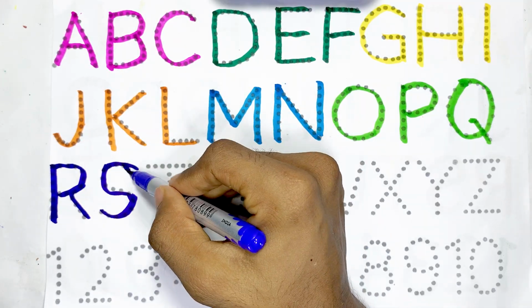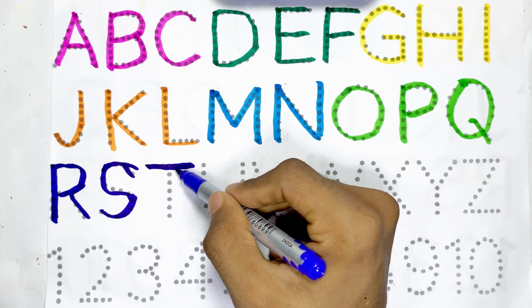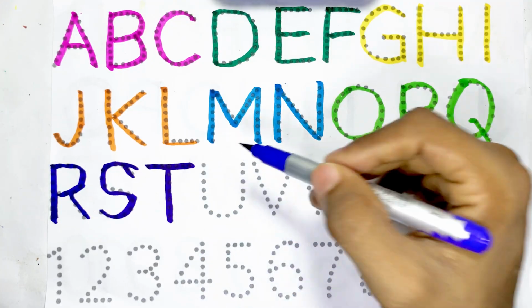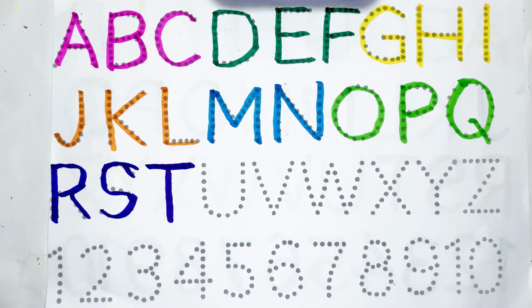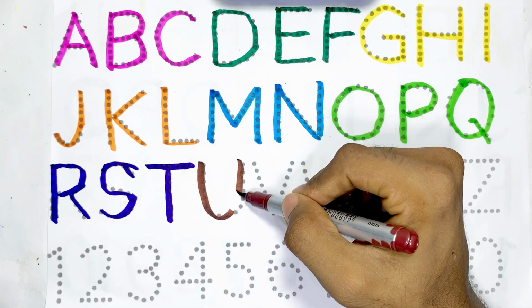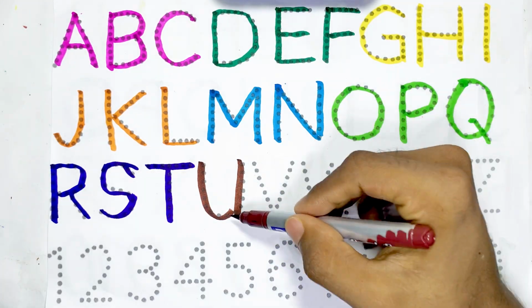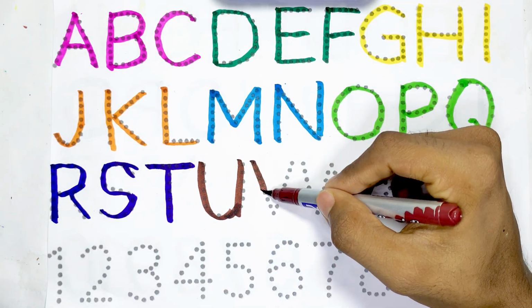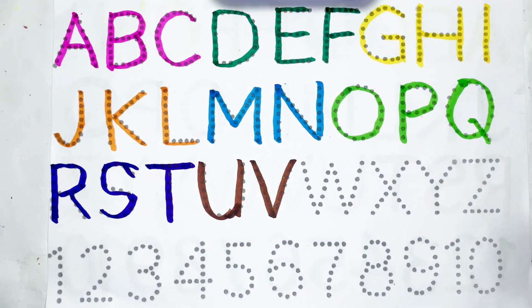S for sun. T for teacher. So kids, now you draw U and use brown color. U for umbrella. V for van.